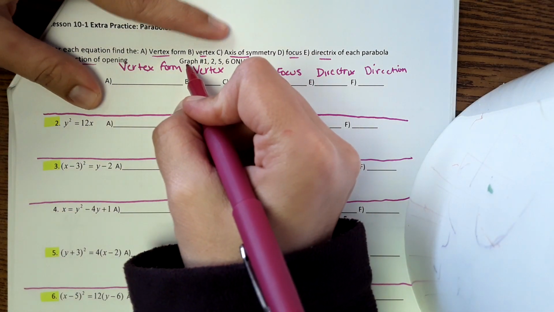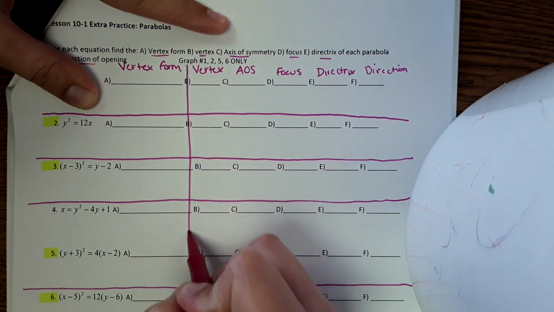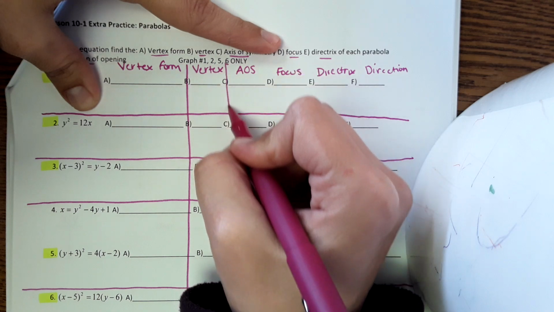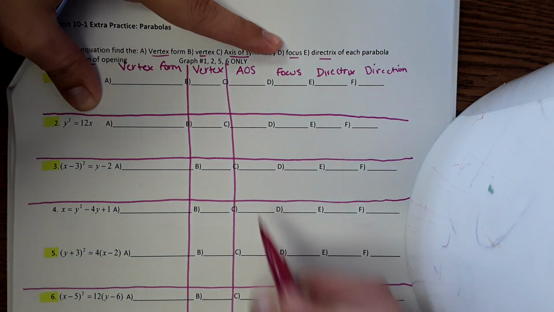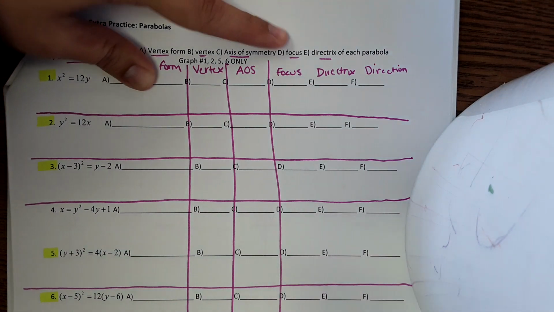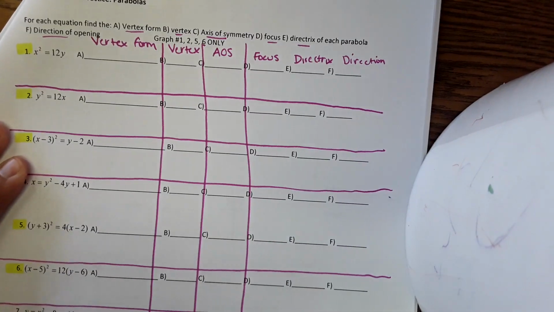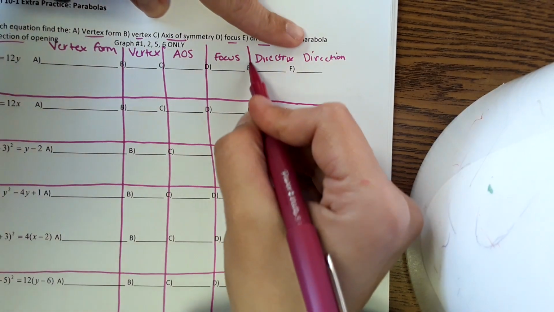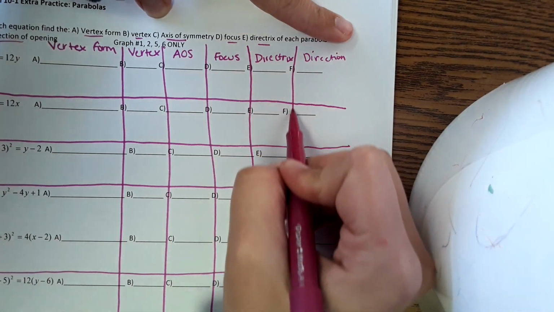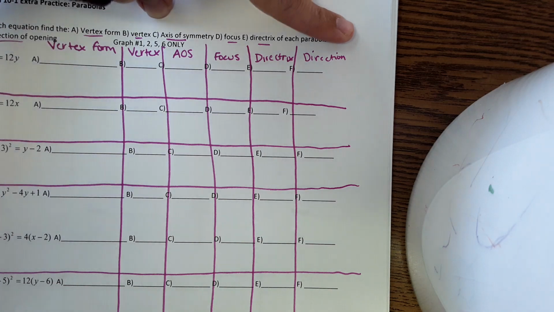Then depending on what works for you, you can draw a line here.